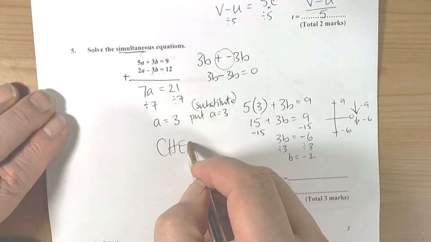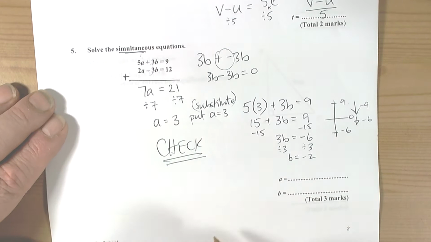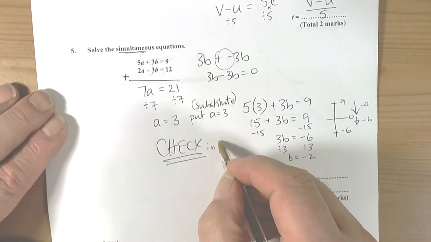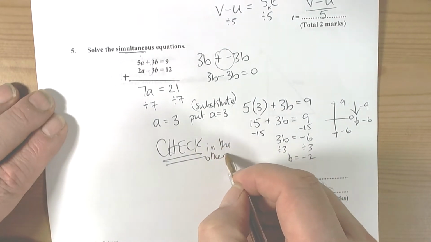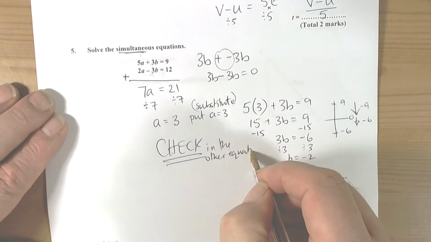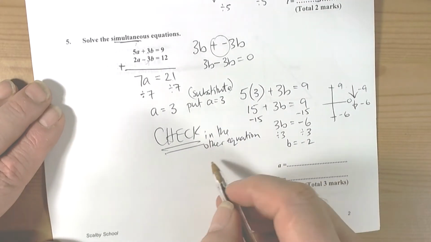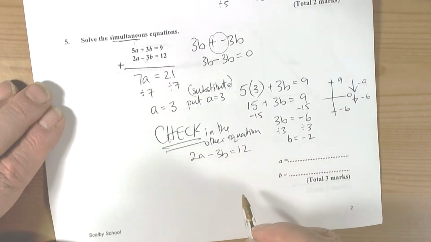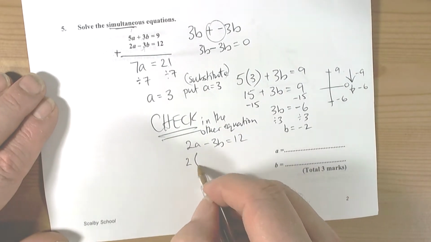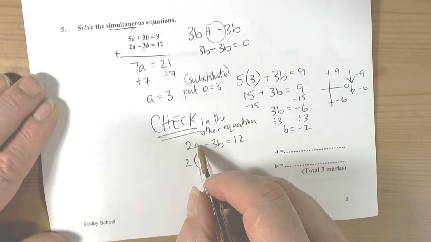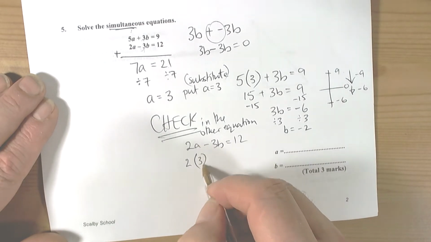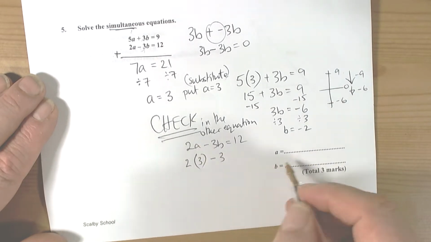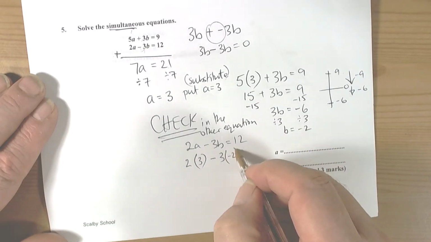Now, with these simultaneous equations, it is really important you check in the other equation. So we already used the top one, so we're going to check it in the second one. So the second one said 2a take away 3b should give us an answer of 12. So we substitute the values that we think we know. So we think the a value is worth 3, so we substitute 3. And we think the b value is worth negative 2, so we substitute that.